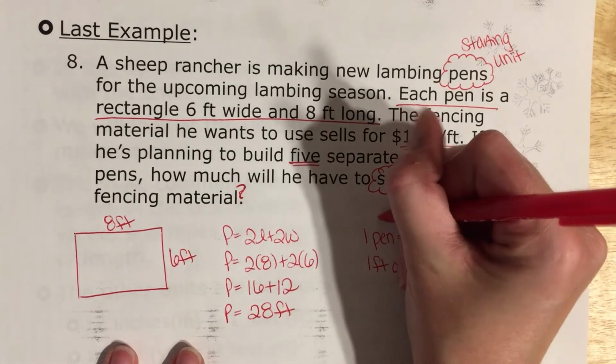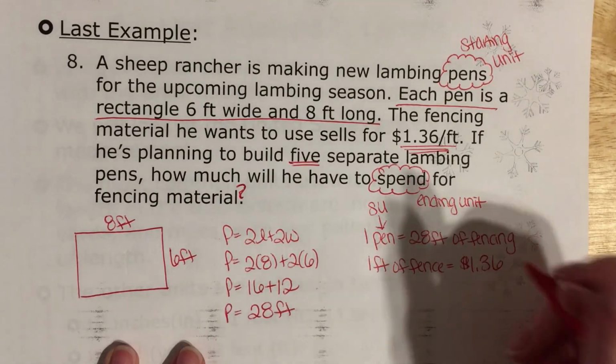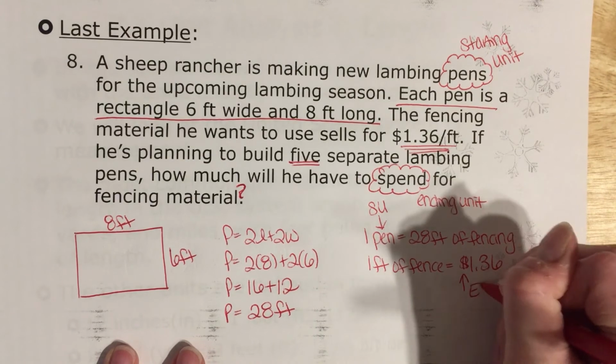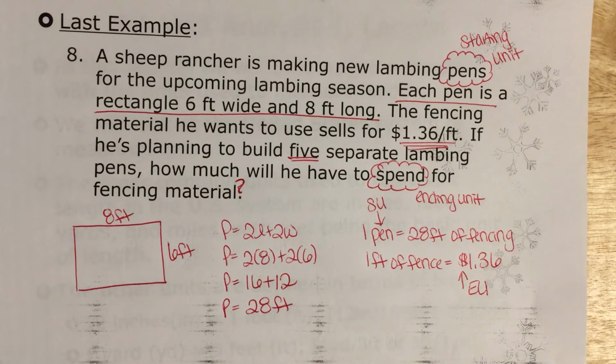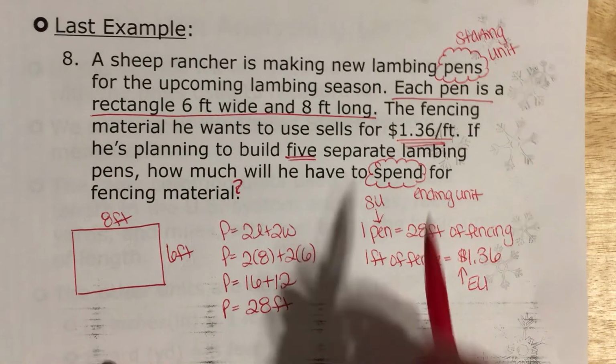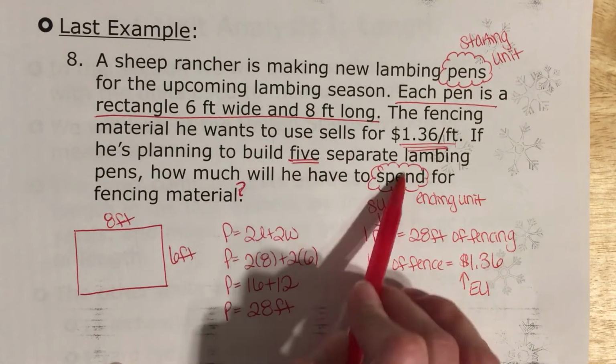So again, here's our starting unit. I'll call that SU, starting unit. And the money is our ending unit. I'll call that EU right now. And again, the reason I said it's perimeter is because right here in the question it says the fencing material he wants. Fencing goes around a pen.